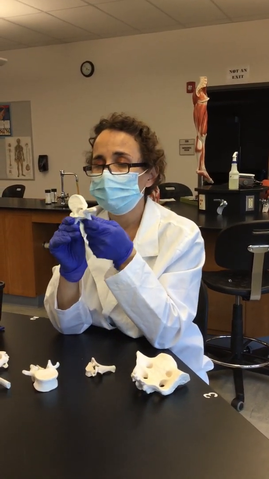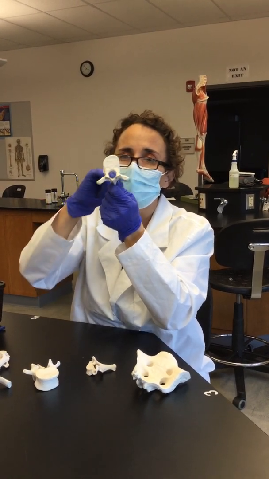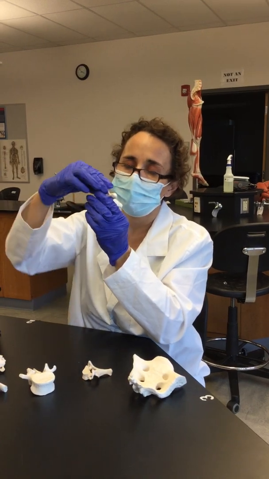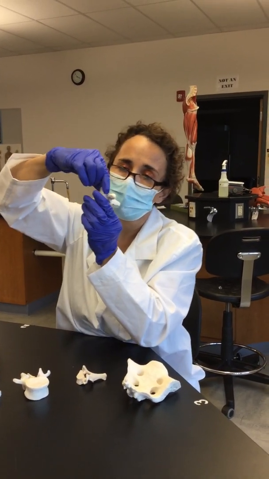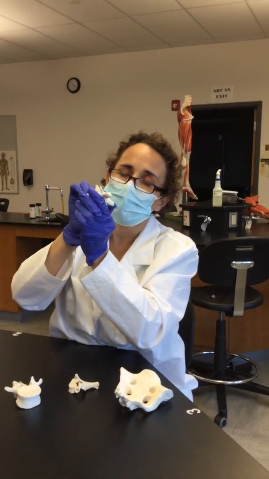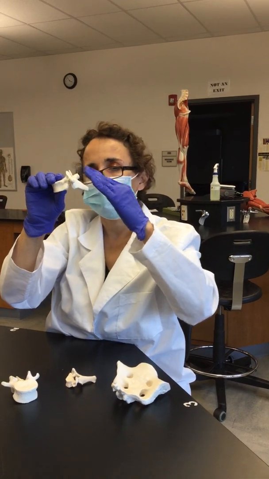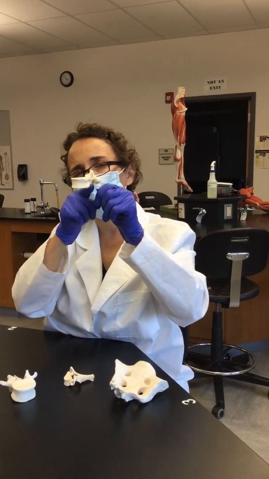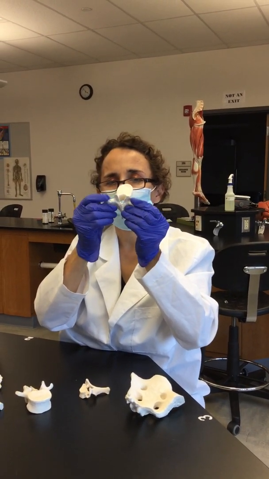Now, this is the thoracic vertebrae. So it has a medium-sized body. It has a rounded vertebral foramen. It has pointed superior spinous processes, and it has a short spinous process that faces inferiorly, at an angle. It has medium-sized, pronounced intervertebral foramina, and these will be the transverse processes.